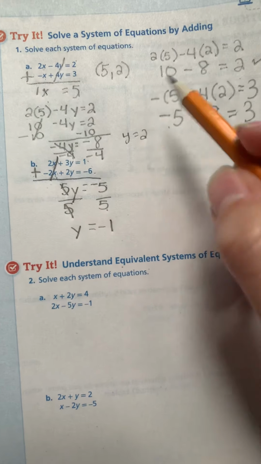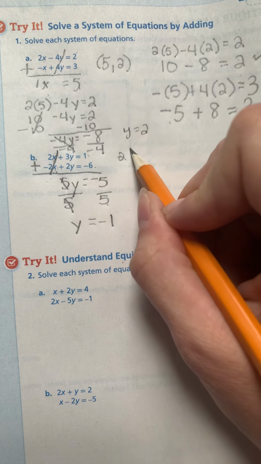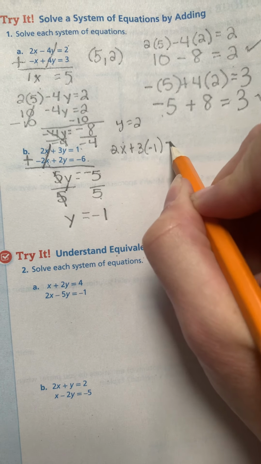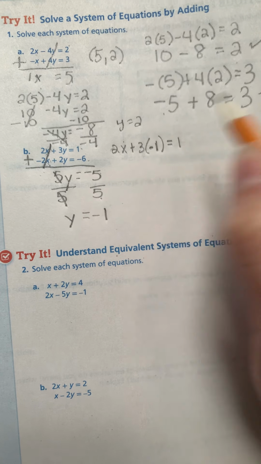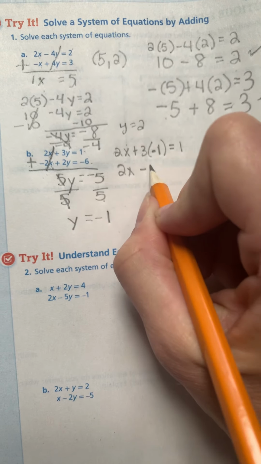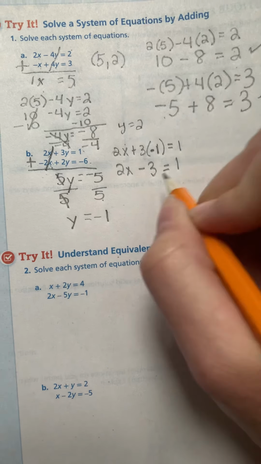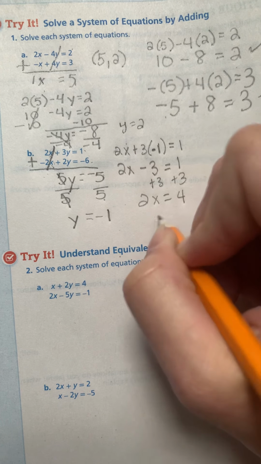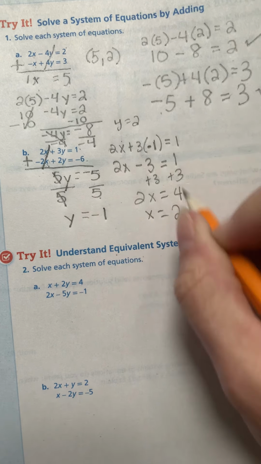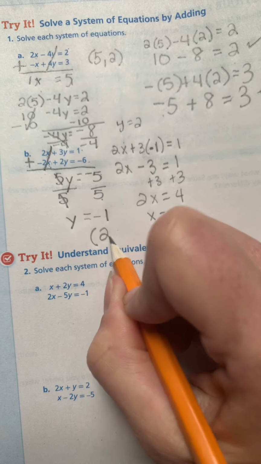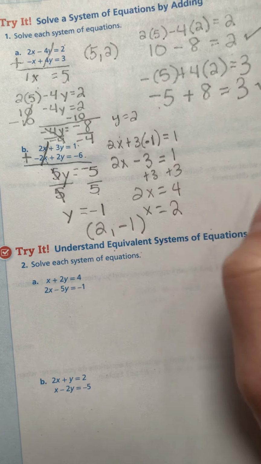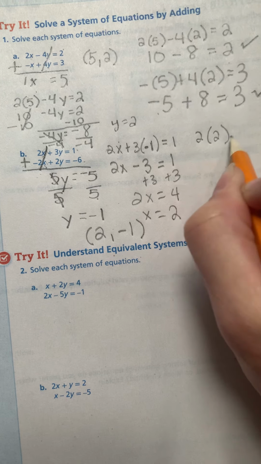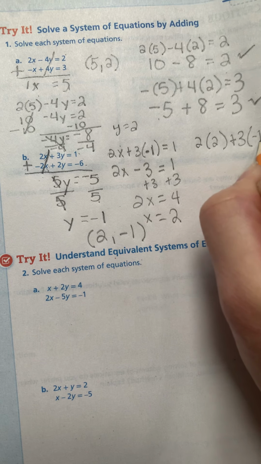Then I'm going to do the same thing. I'm going to plug y in. 2x plus 3 times negative 1 equals 1. So I can add the 3, and 2x equals 4, so x equals 2. My solution is 2, negative 1. And again, just plug them in real quick and check that you did it right.